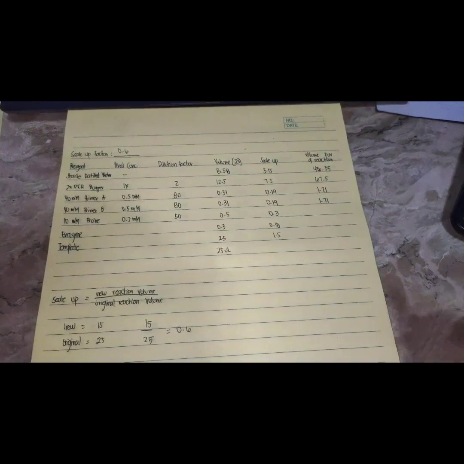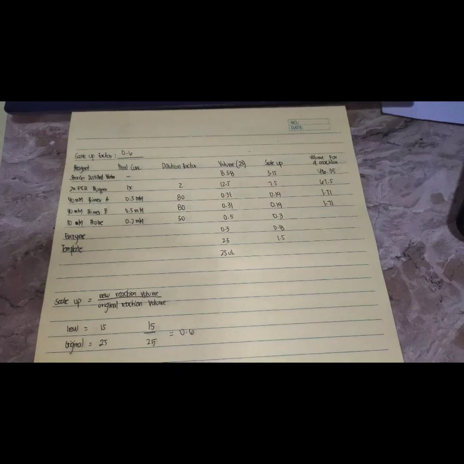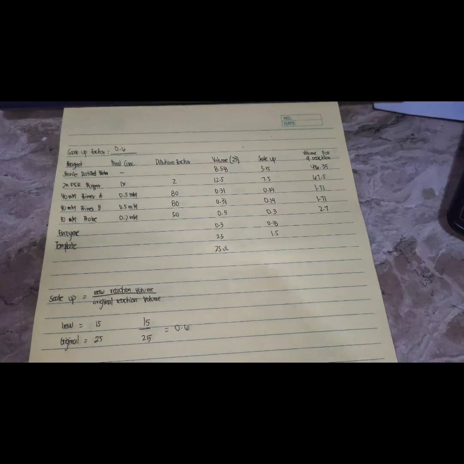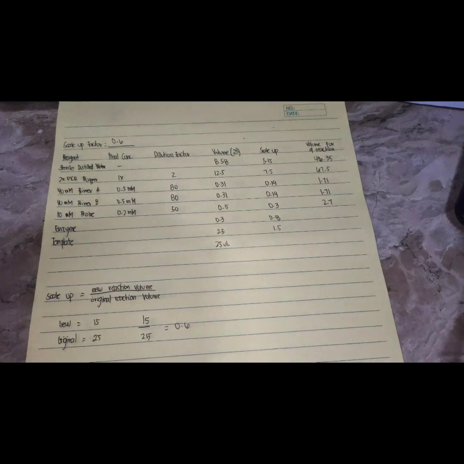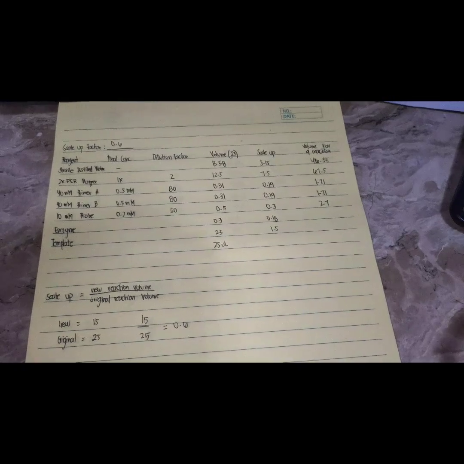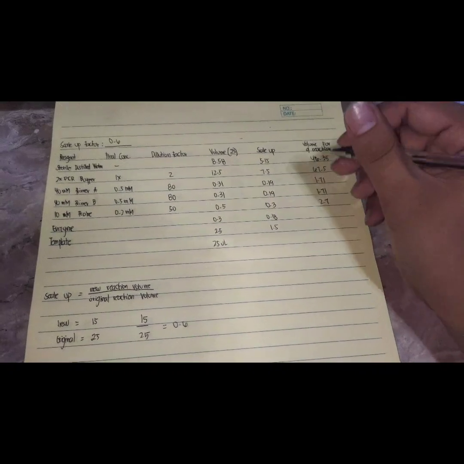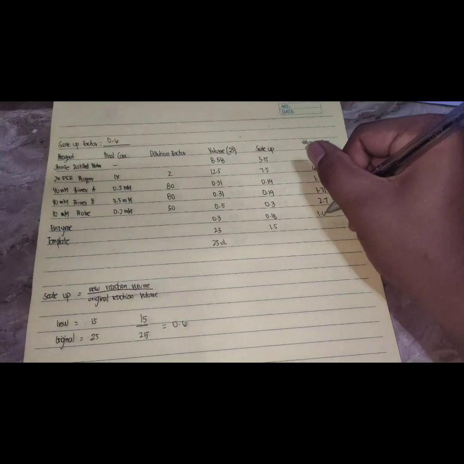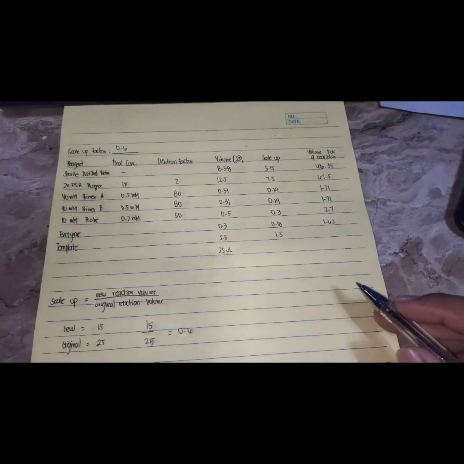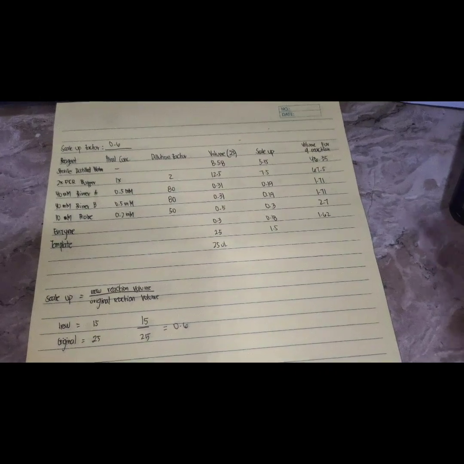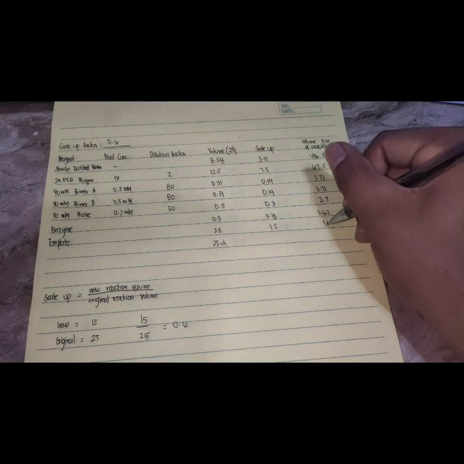For our probe, which is 0.3 times 9 is equals to 2.7. For our enzyme, which is 0.18 times 9 is equals to 1.62. And for our template, which is 1.5 times 9 is equals to 13.5.